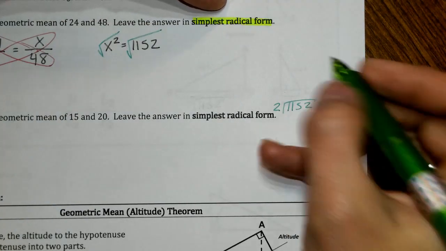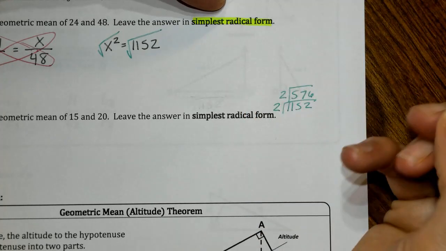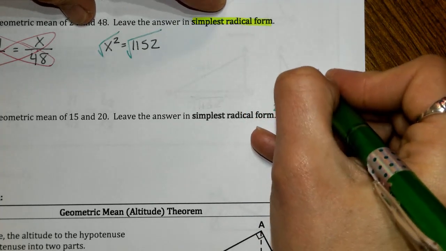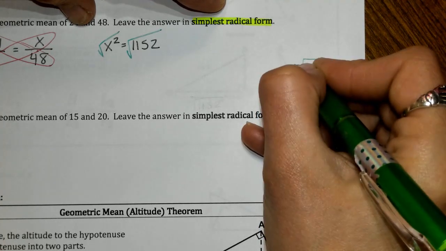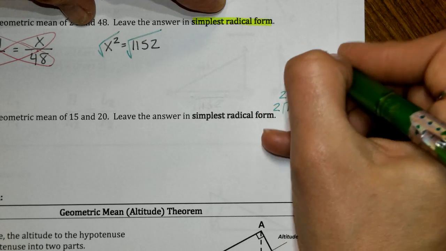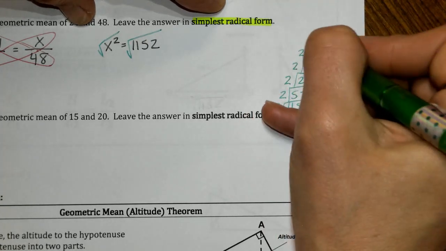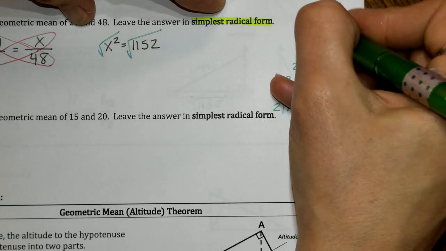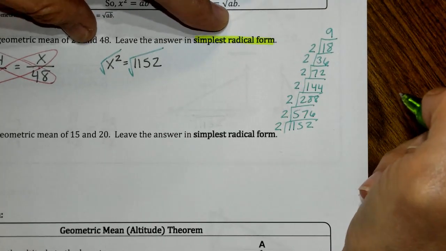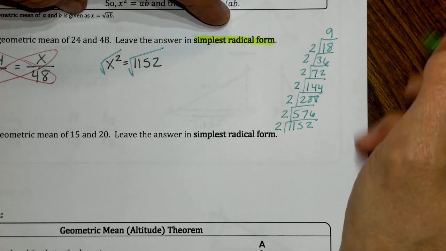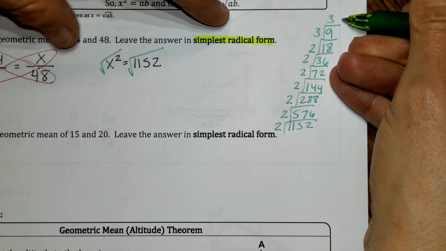So when we divide this by 2, we're going to get 576. Keep dividing by that 2 until we can't anymore. 288. Divide by 2, we get 144. Divide by 2, we get 72. A very, very tall tower here. Divide by 2, I get 36. Divide by 2, I get 18. Divide by 2, I get 9. Now I can no longer divide by 2. I'm going to move up to the next smallest prime number of 3. I can divide by that, and I get 3. I stop when I have a prime number at the very, very top.